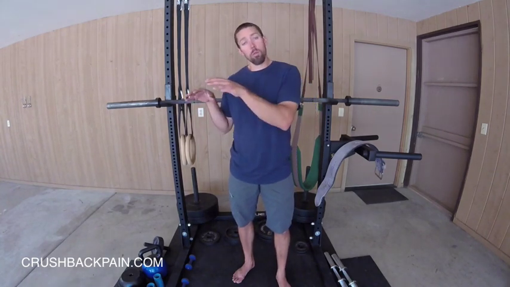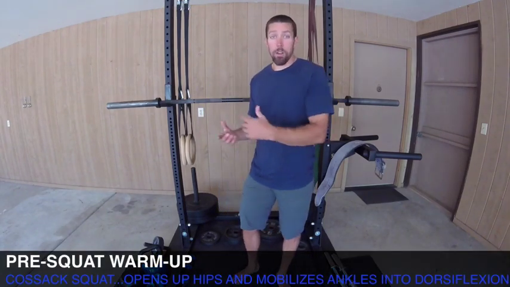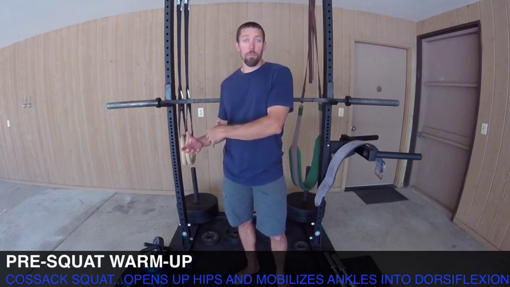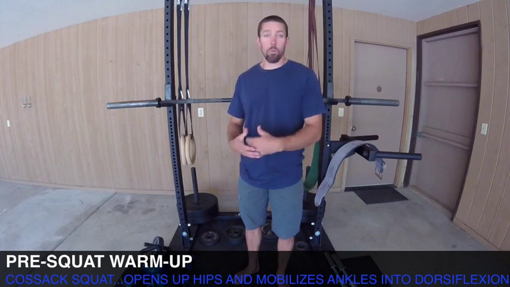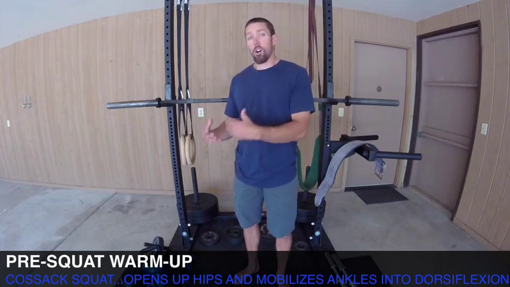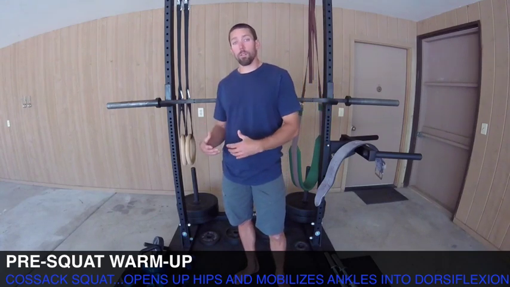These make a difference. I would use what we went over today as far as the hip flexion and ankle dorsiflexion mobility as a warm-up. A really good warm-up is Cossack squats combined with a little ankle dorsiflexion work. Cossack squats will get the hips opened up. You're going to work on hip flexion, and they're also going to improve ankle dorsiflexion.